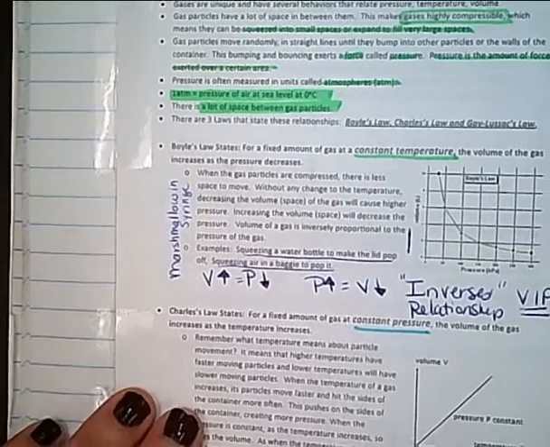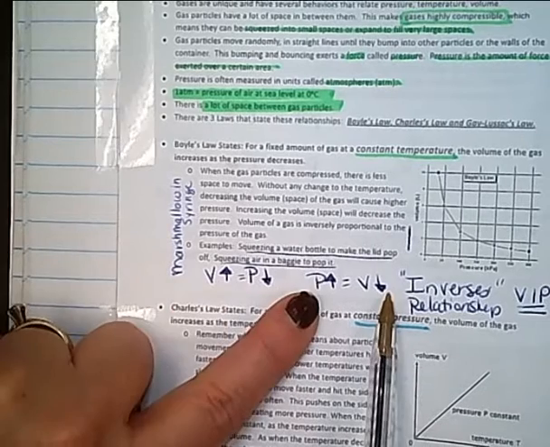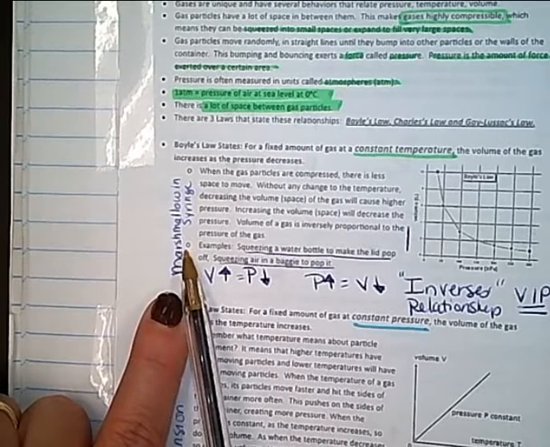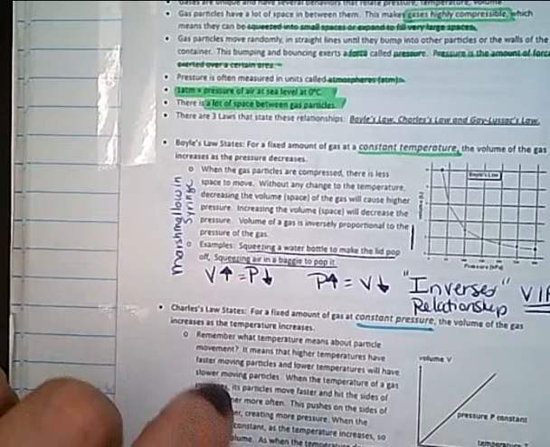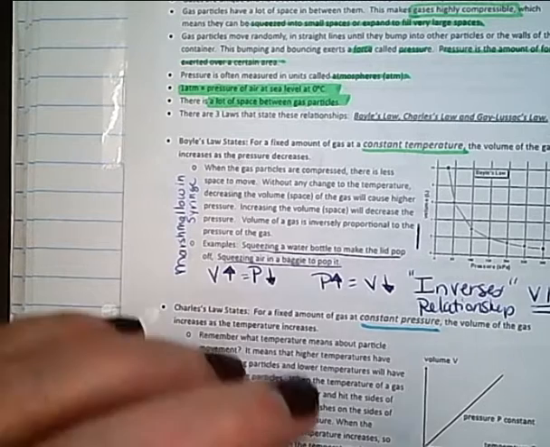So we learned that Boyle's law has a constant temperature, and that volume and pressure are inversely proportional. I showed you a marshmallow in a syringe, so that was an example. I increased the volume there, and it decreased the pressure, and so the marshmallows kind of blew up.